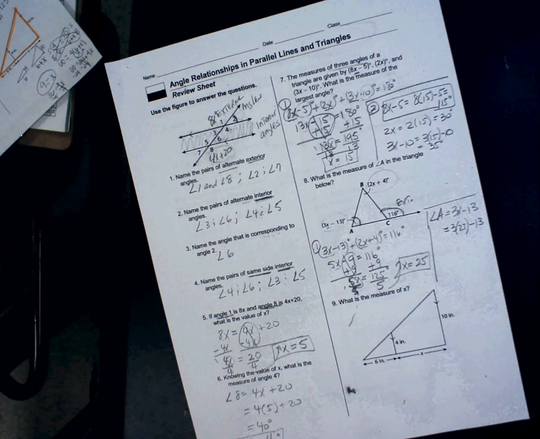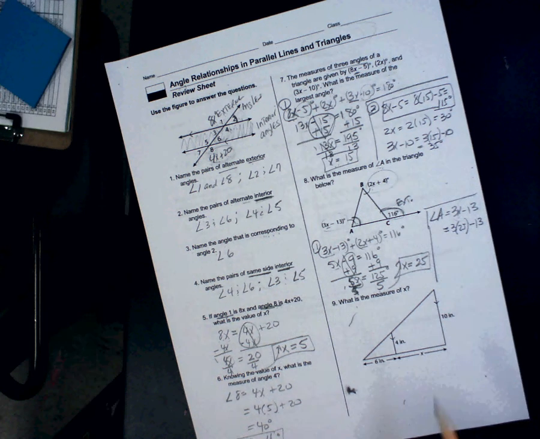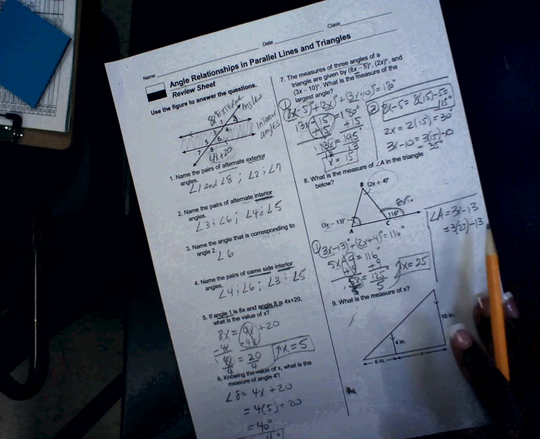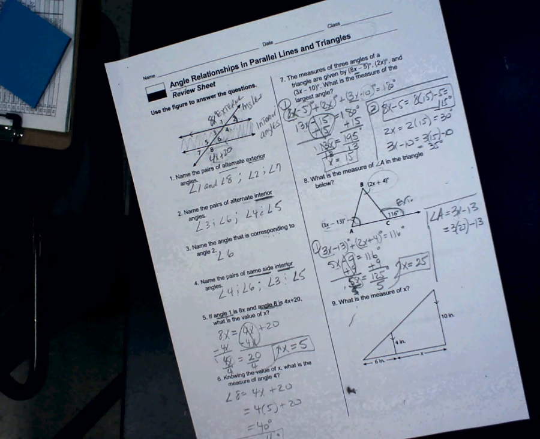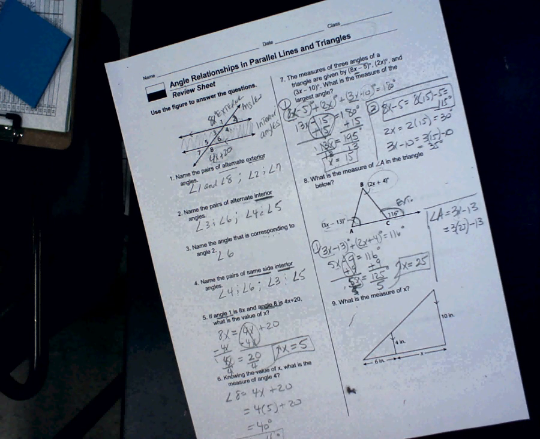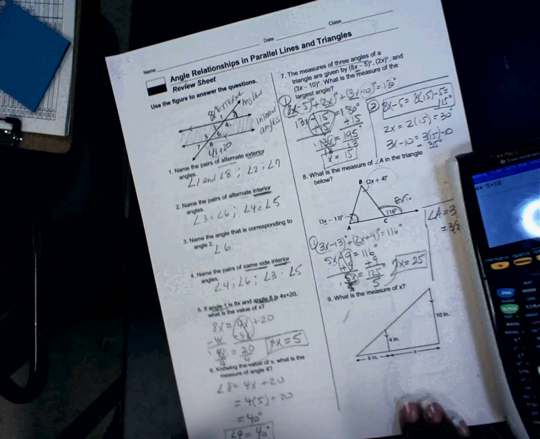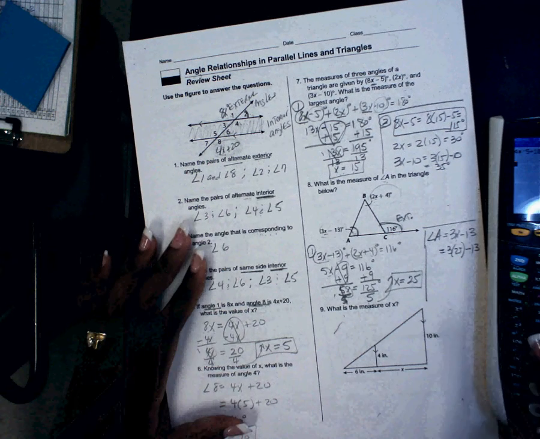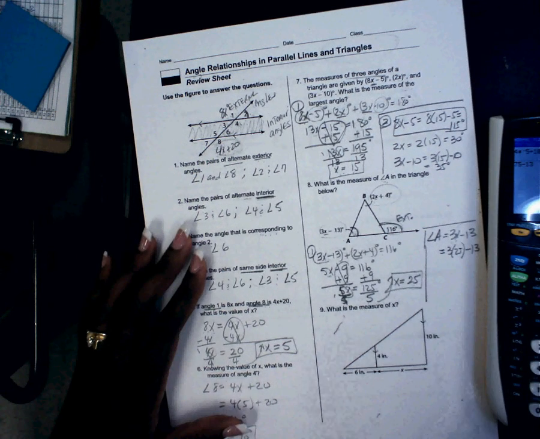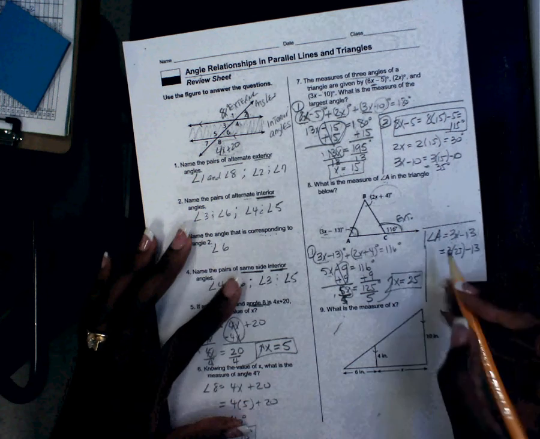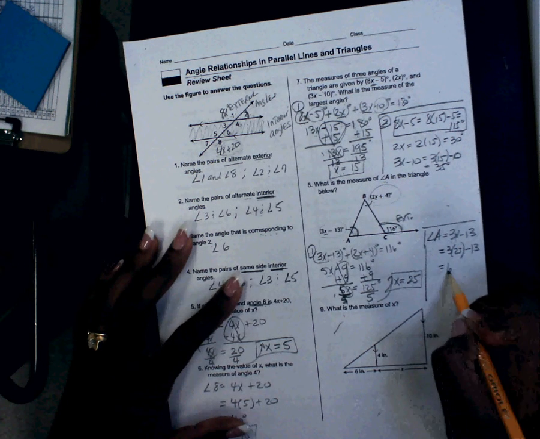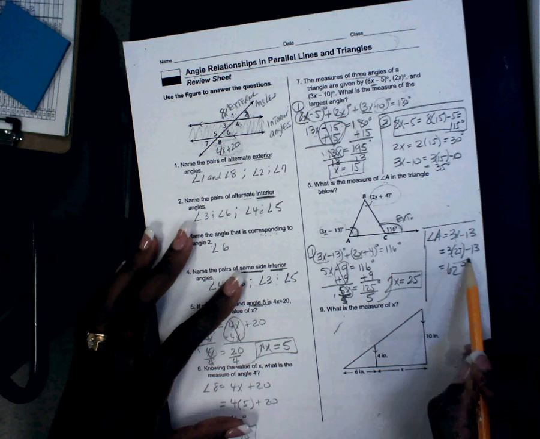Of course we need to use a calculator. So we have 3 times 25, so that's 75. Okay, sorry for all the noise. So 3 times 25 is 75, and then 75 minus 13 is 62. So angle A is 62 degrees.